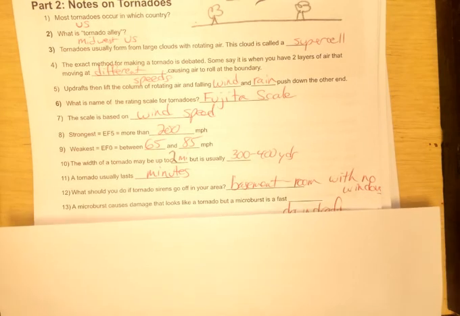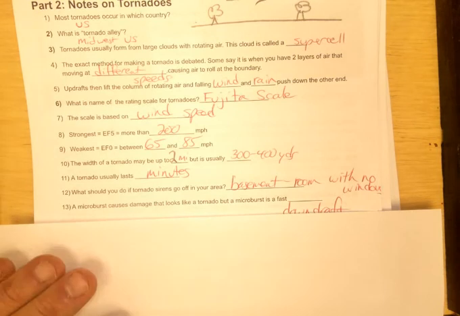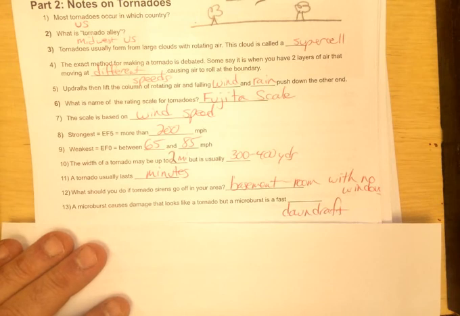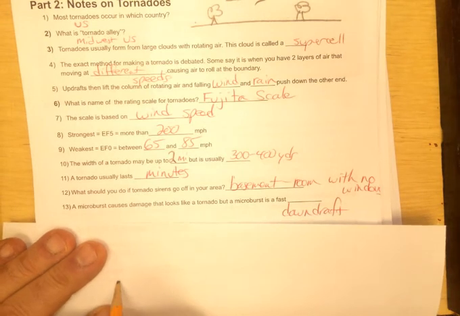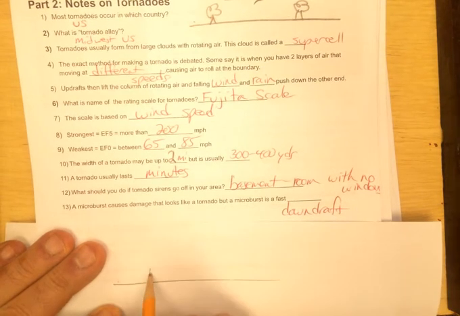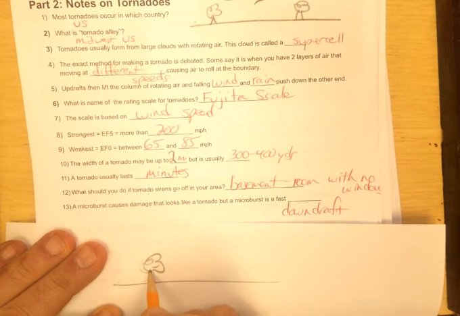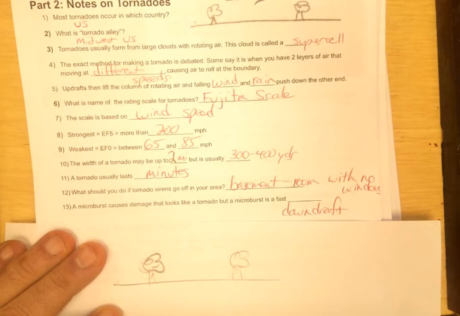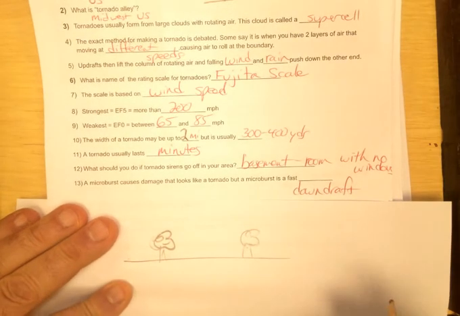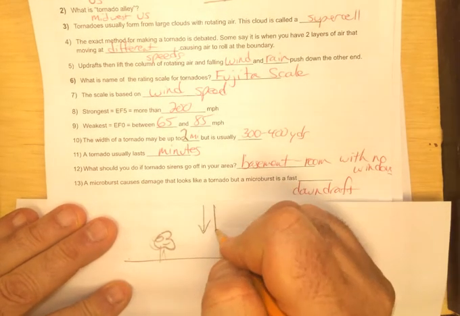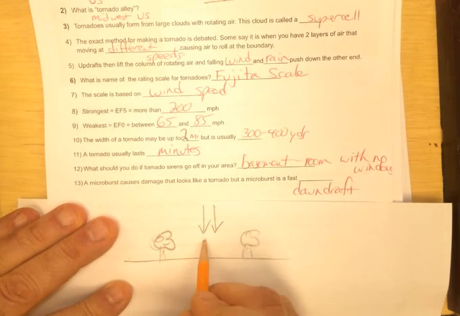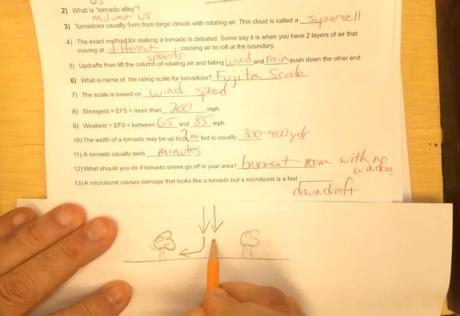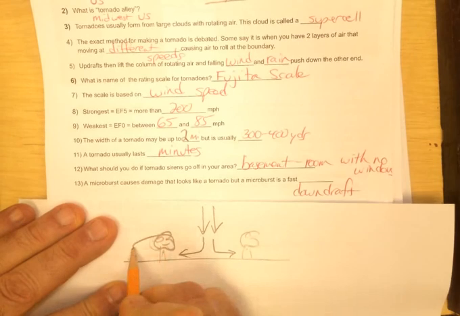Let's see here, number 13, a microburst causes damage that looks like a tornado, but a microburst is just a fast downdraft. They used to think that a lot of the small damages done were due to small tornadoes, but they have found out that sometimes it's a completely different thing. You have a sudden severe downdraft like this, winds going down, and then they curve as they hit the ground, and then they knock over the trees.